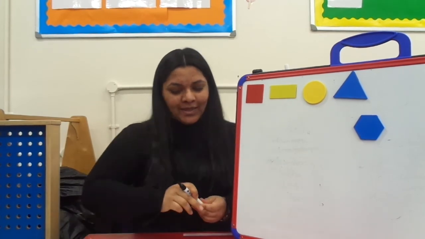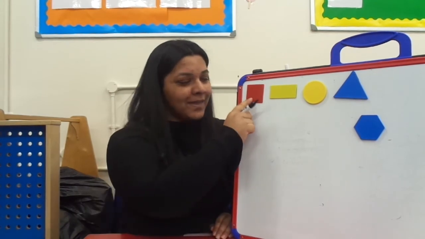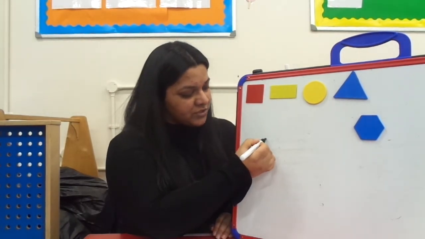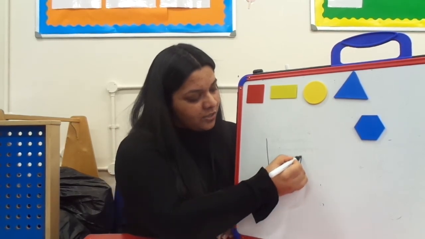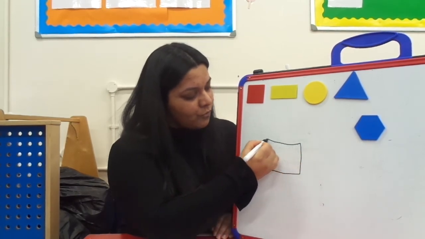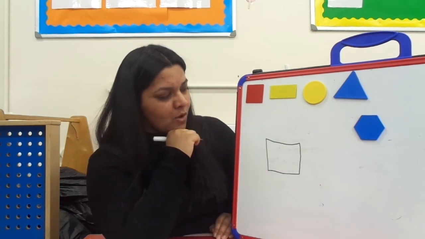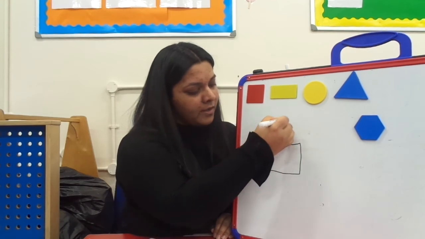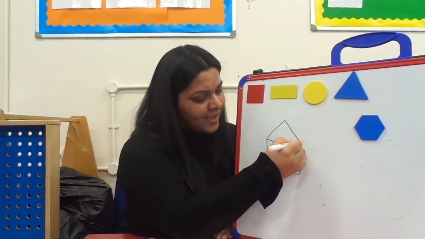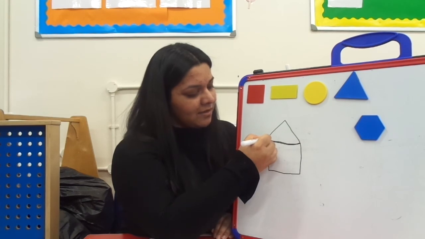Can you help me draw a house? What shape could be the bottom of the house? Have a think. That's right, it could be a square. So if I draw the square, go down, one side, two sides, three sides and four sides. What could be the roof of my house? That's right, a triangle. So this has three sides, ready? 1, 2 and 3 sides.